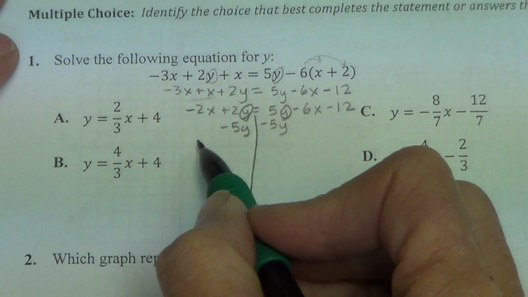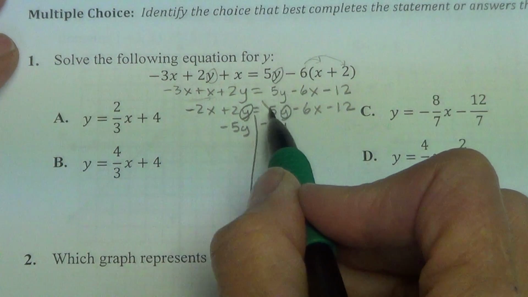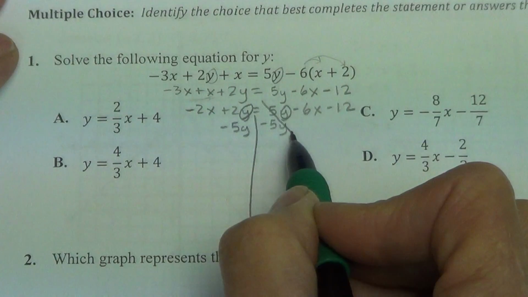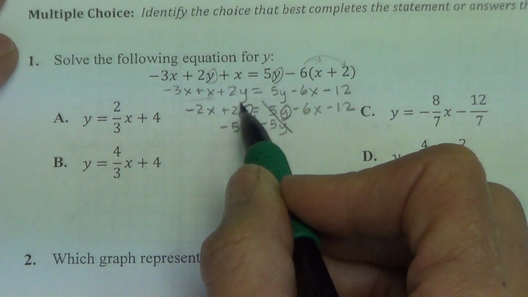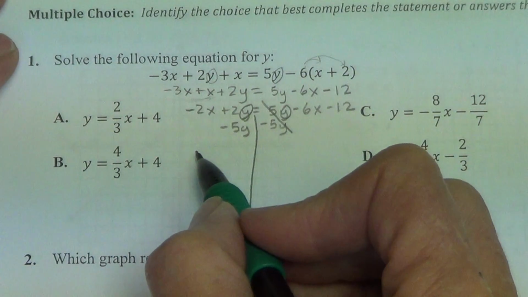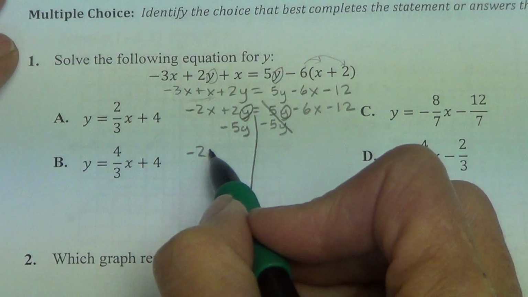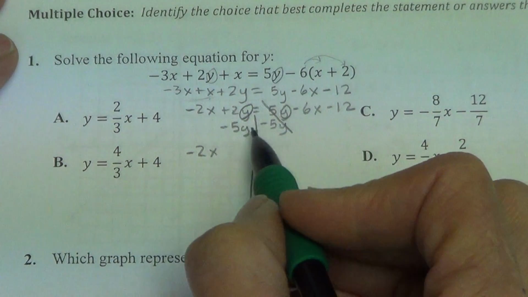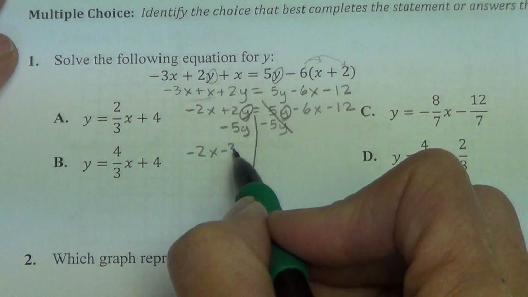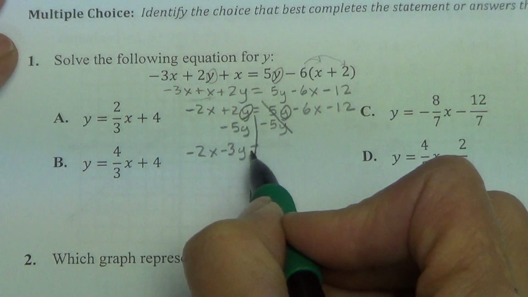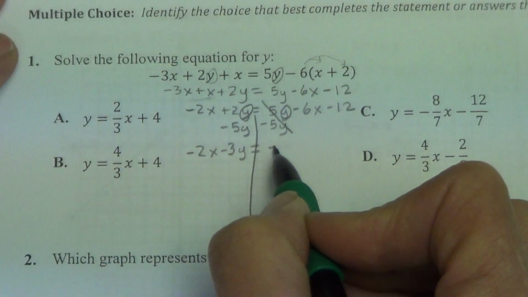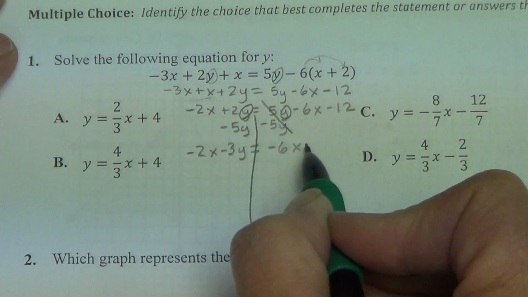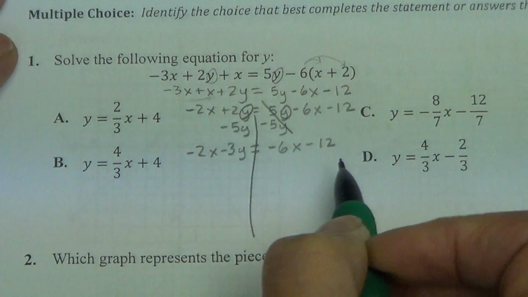So now we have subtraction property of equality, cancels the y out over there. Now we have our y's grouped together. Bring down our negative 2x. A negative 5 and a positive 2 would leave us with a negative 3y equals, bring down our other stuff here, negative 6x minus 12.